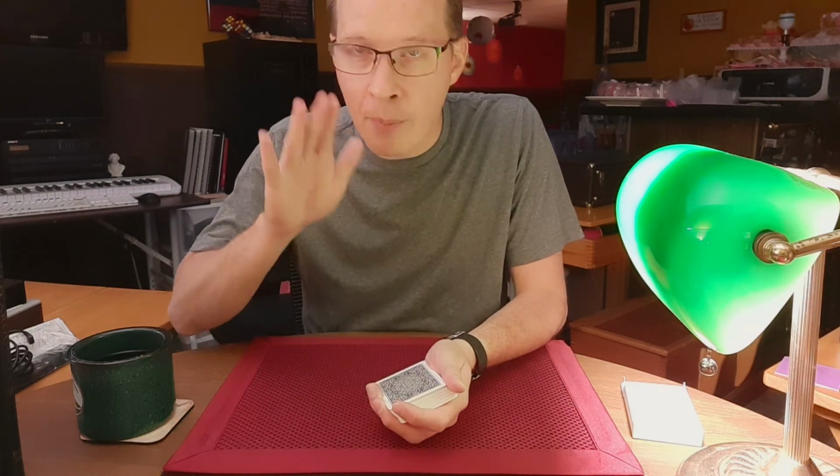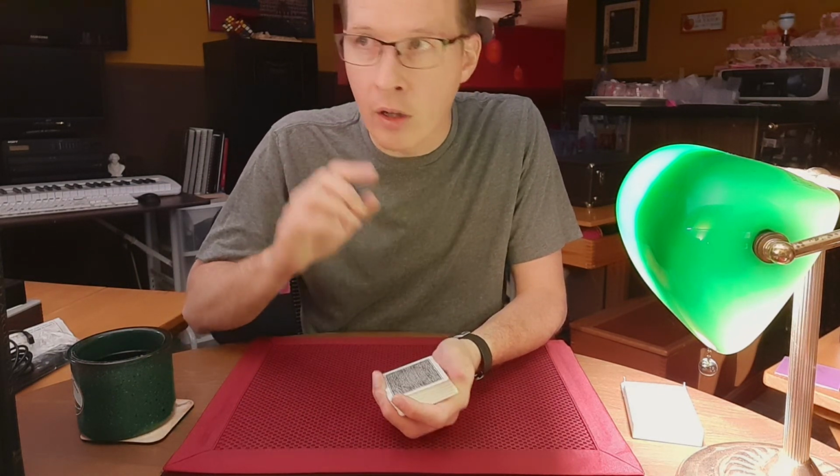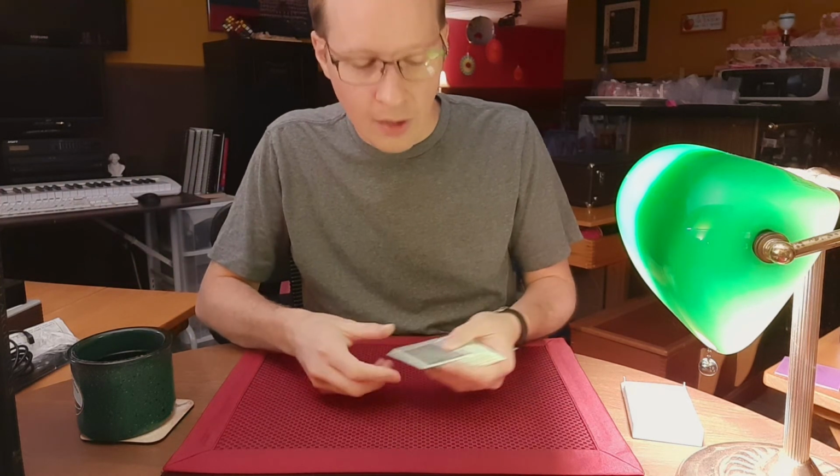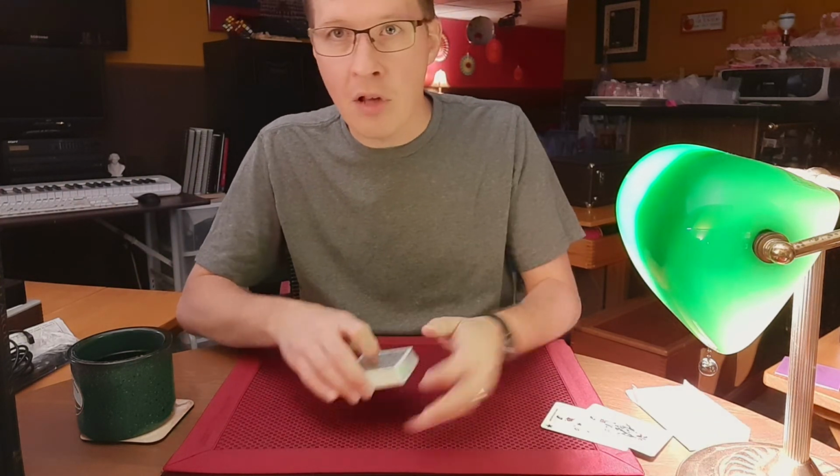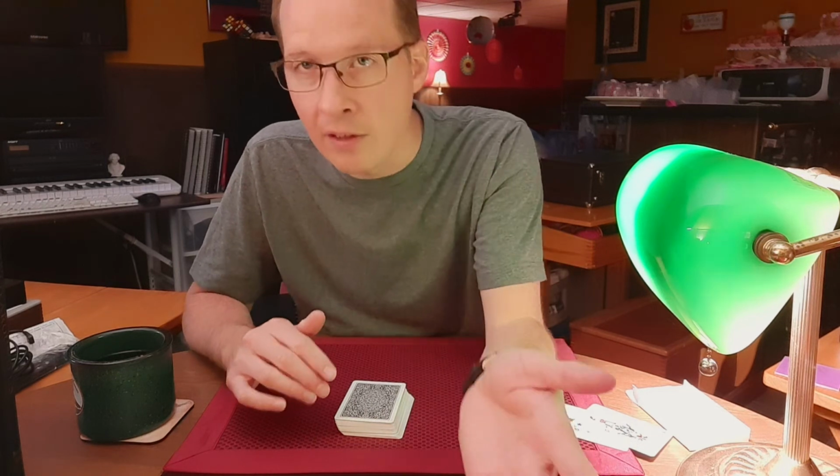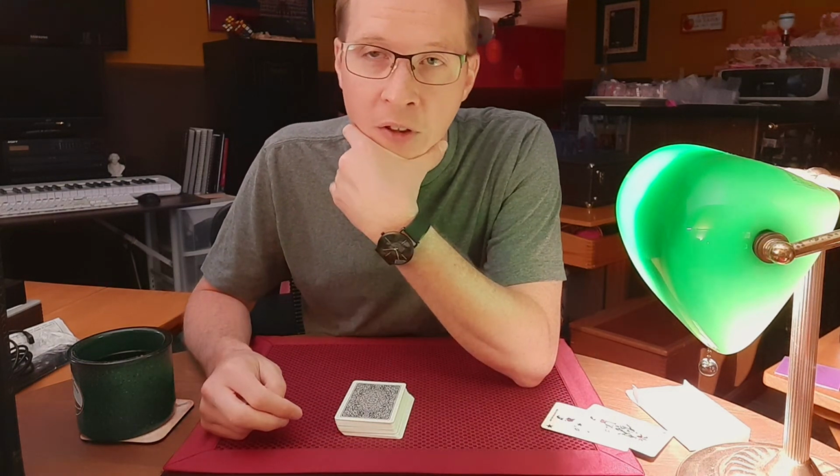I want them on top. It's where I want them to be for an enormous number of reasons. And doing this even after a shuffle means nothing to me, and it means nothing to them. So hopefully that explains it a little bit.